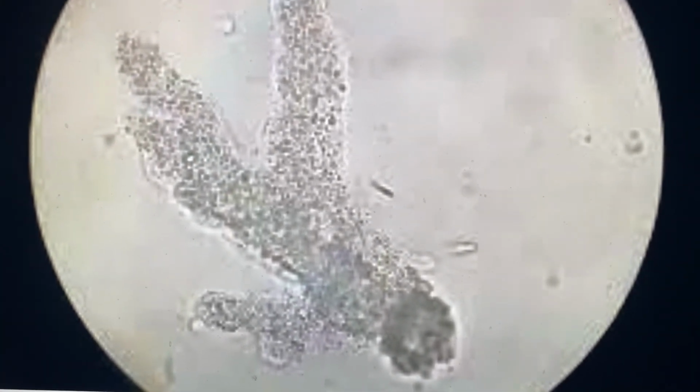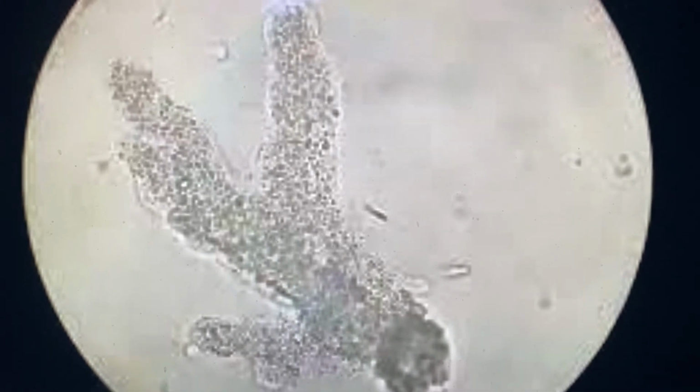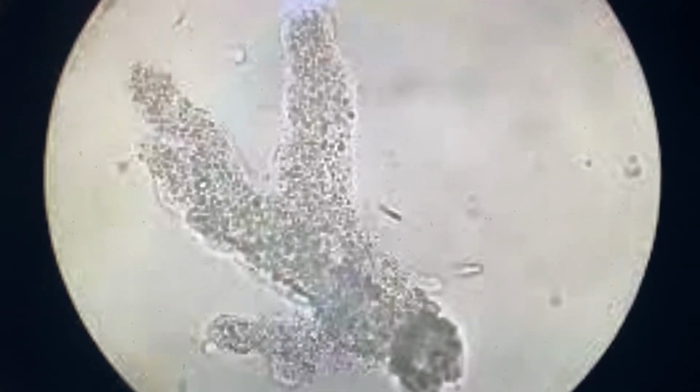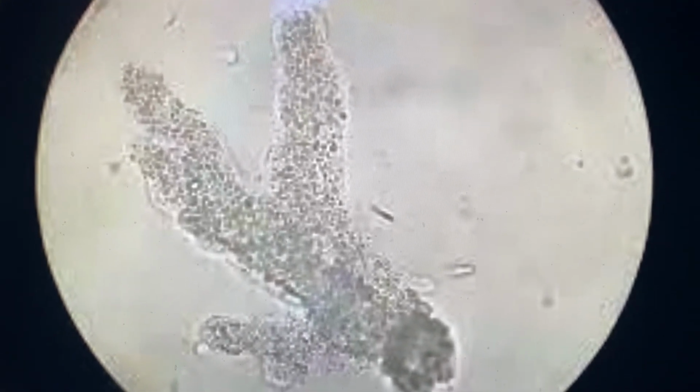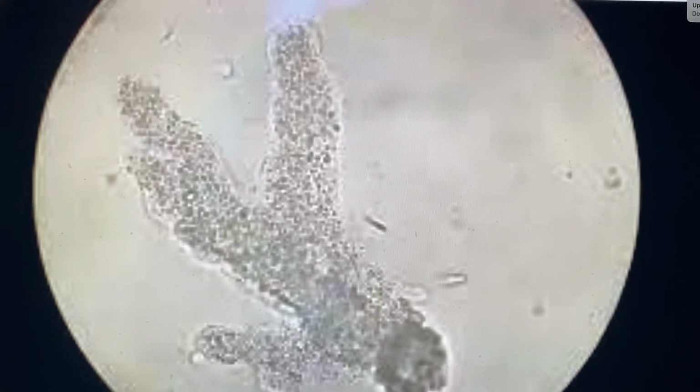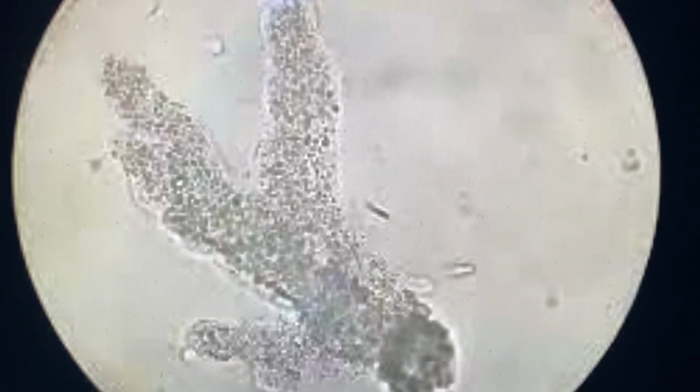All right, so it should be fun. We're going to be spending some time with cells over the next few days. Cells, their organelles, and of course, microscopes. All right, so I hope you're ready for 2024. I know I am, so let's get to it.